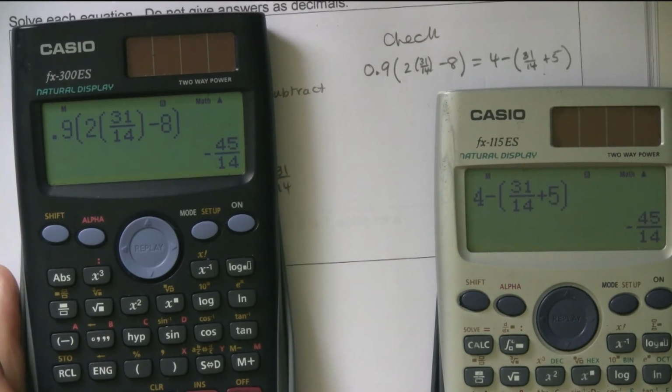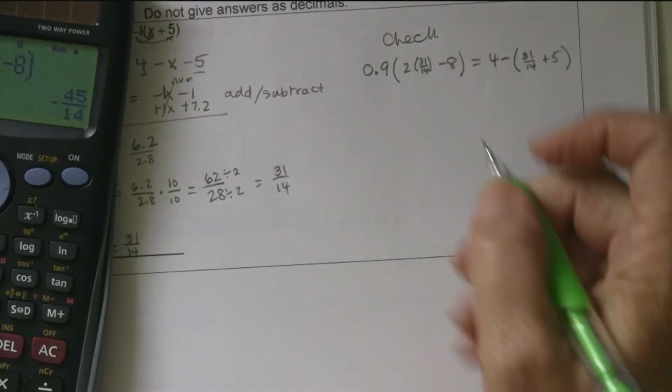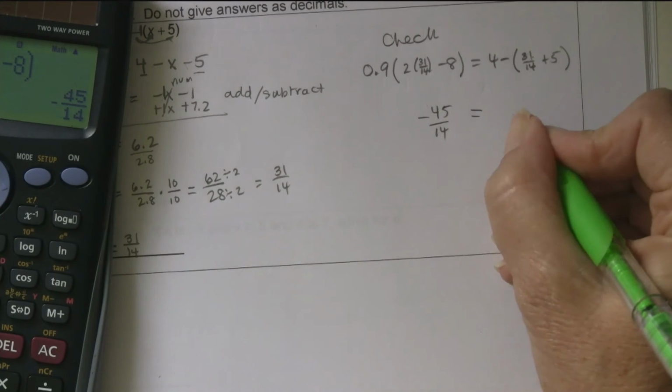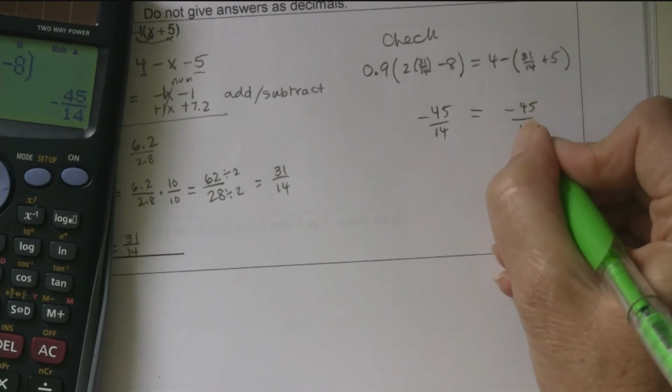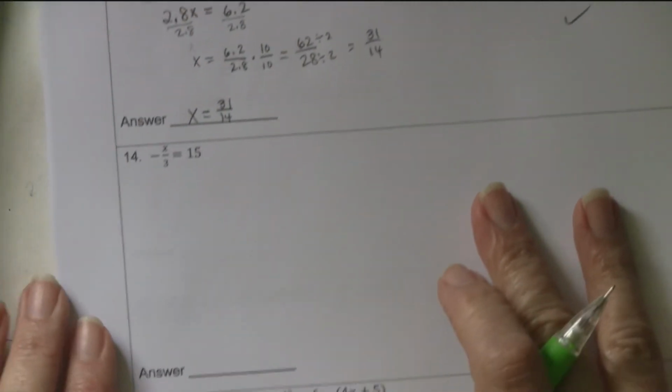And I got the same thing. Both sides negative 45 over 14. So both sides are equal to one another. Doesn't matter what they're equal to, just as long as they're equal to one another. And so that means that 31 over 14 is the right answer.